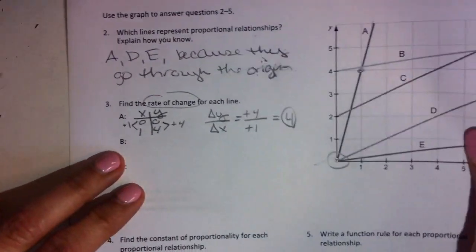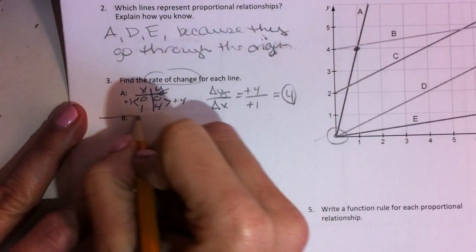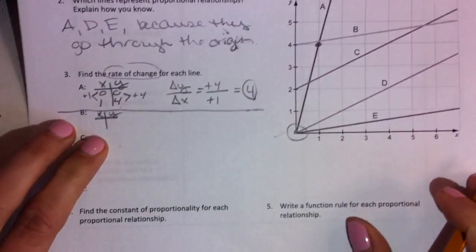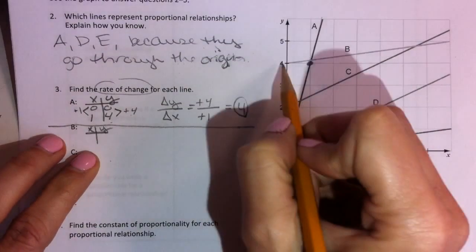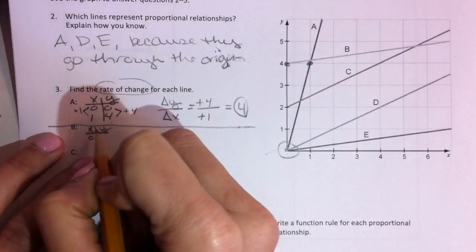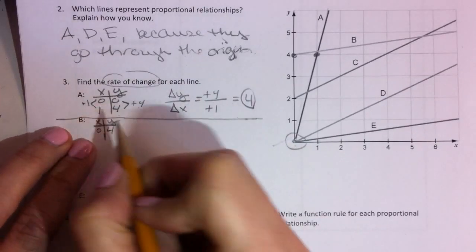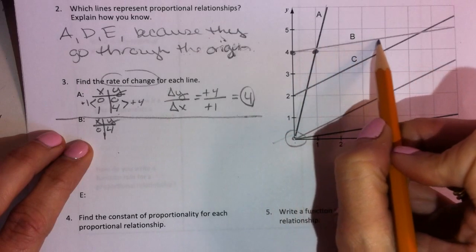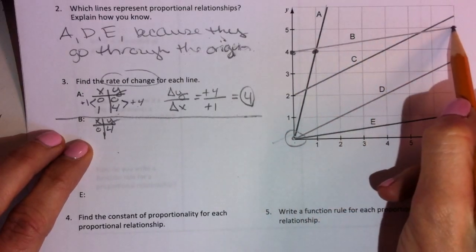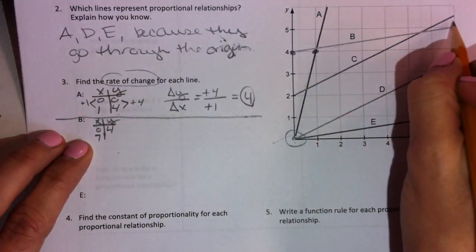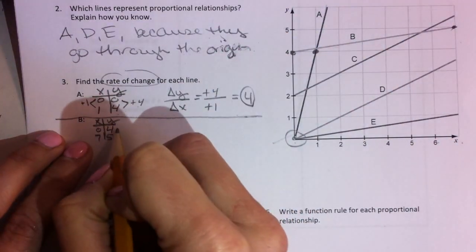All right, let's try B. Let's make a little table. Well, for B, the first point is perfect. X is 0, y is 4. Okay, and then for the next point, follow B until it gets to a perfect corner right there. So that would be 7 on the x, and that's 5 on the y.